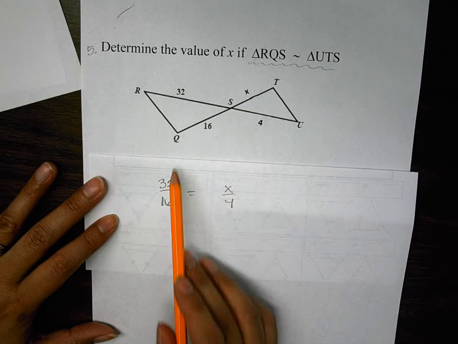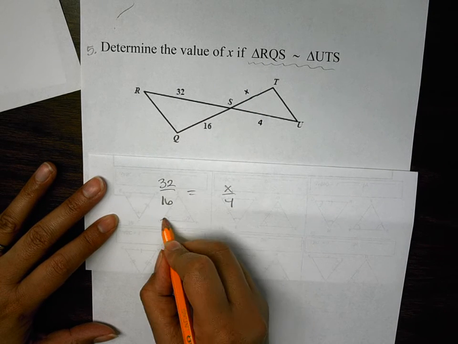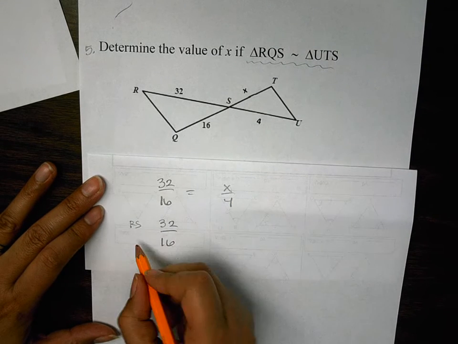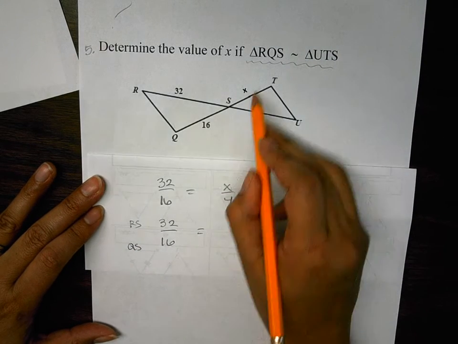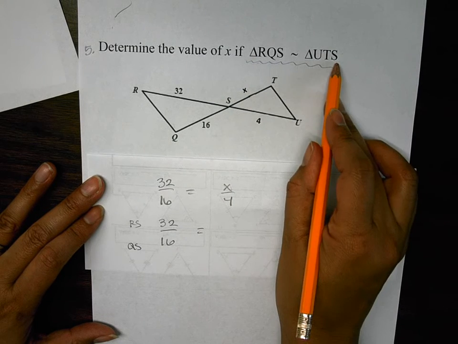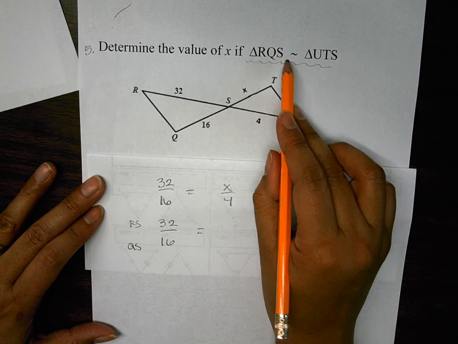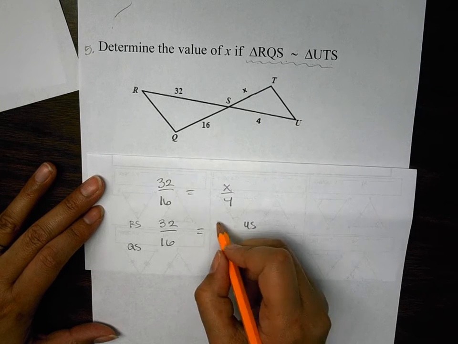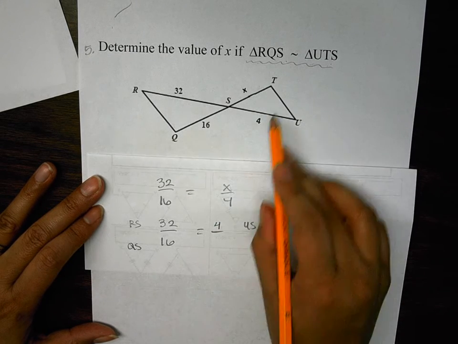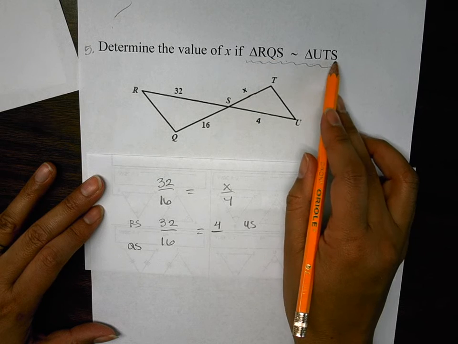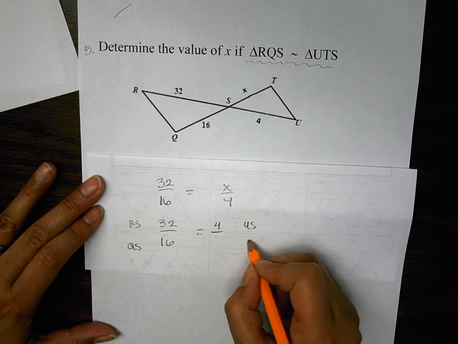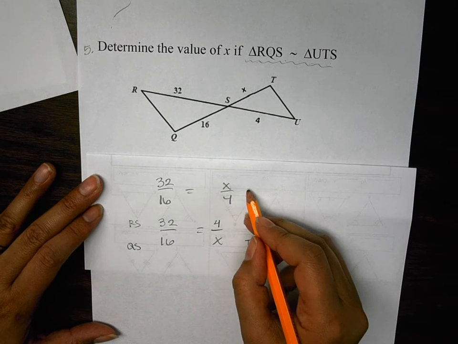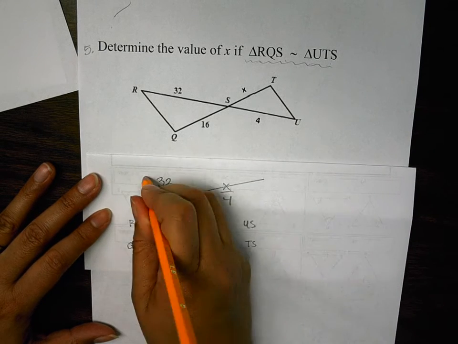Okay, so let's see. If I use 32 as RS, and I'm going to write that here, RS, and 16 is QS, what corresponds with RS in my other triangle over here? RS corresponds with what? US. And what is US? 4. And QS corresponds with the last two, which is what? TS. And what is TS? X. So is this top one correct? Yes or no? It is not.